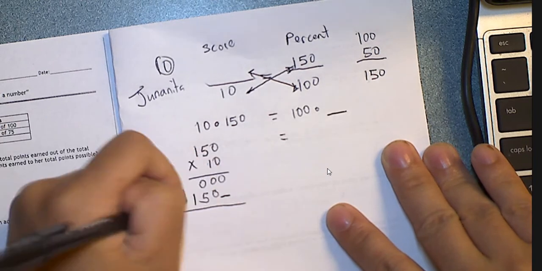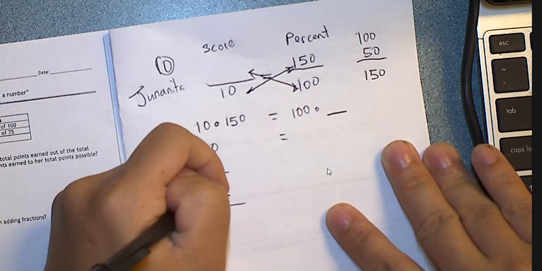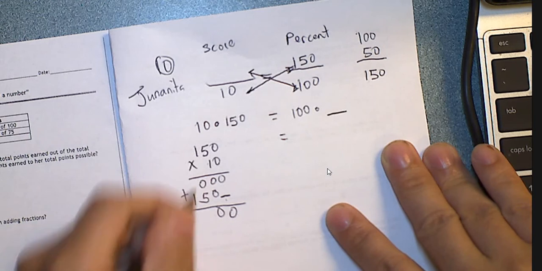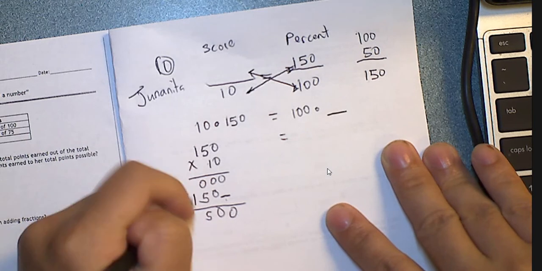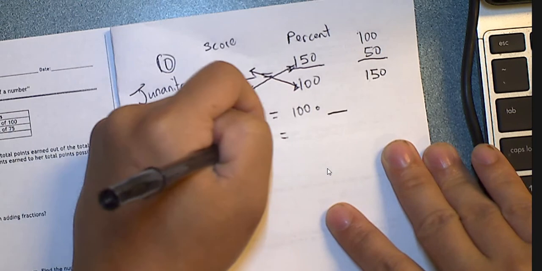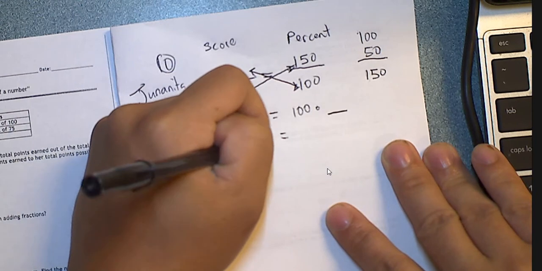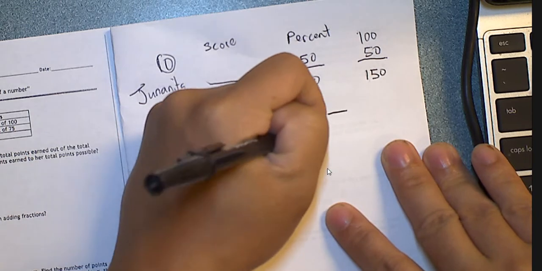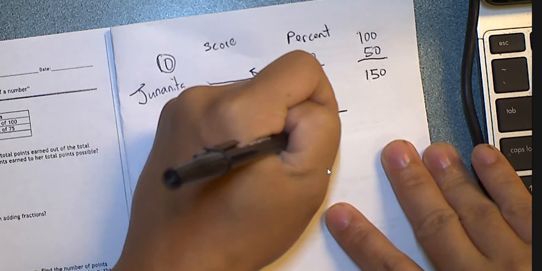I add up. 0 plus 0 is 0. 0 plus 5, that's 5. And 0 plus 1, that gets me 1. So right now, on the left-hand side, I've got 1,500. On the right-hand side, I still have 100 times a blank.